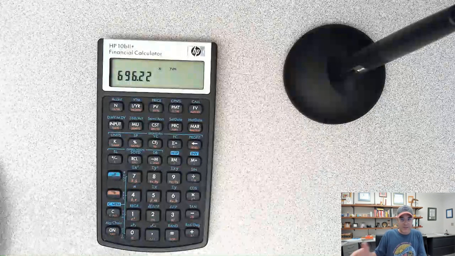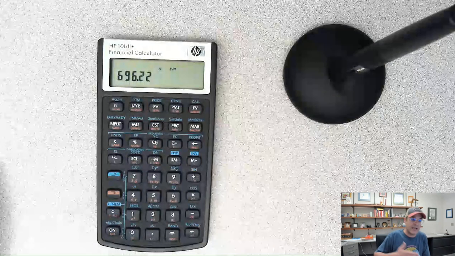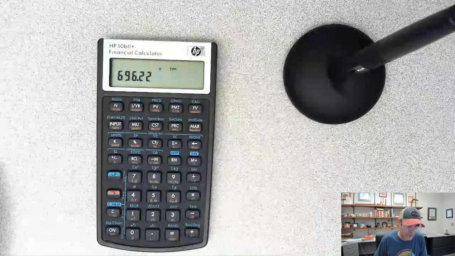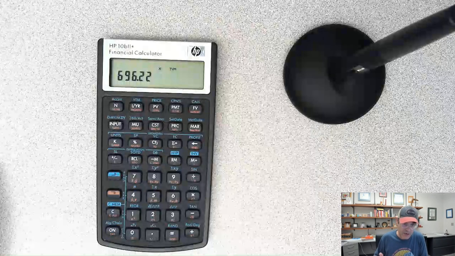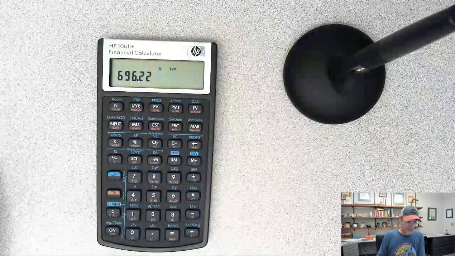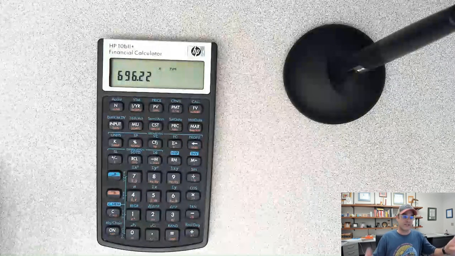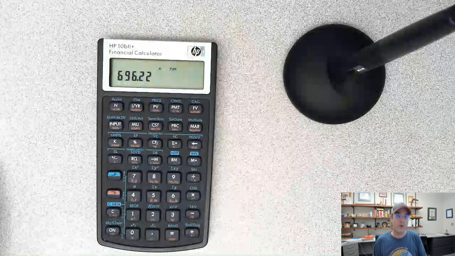So the present value of the $100 cash flow discounted back 1 period, and the $200 cash flow discounted back 2 periods, and the $300 cash flow at time period marker 3 discounted back 3 periods, and the $400 cash flow discounted back 4 periods. The present value, we calculated that already. It's $796.22. Why is this $696.22? Because it's net of the initial investment. And the initial investment here, as you may remember, was $100.